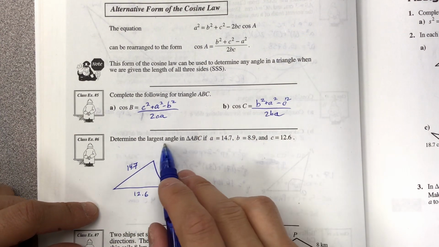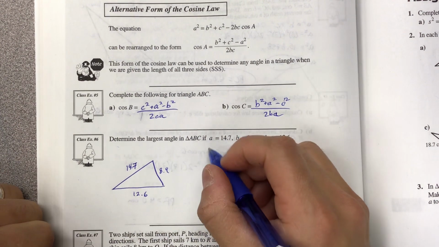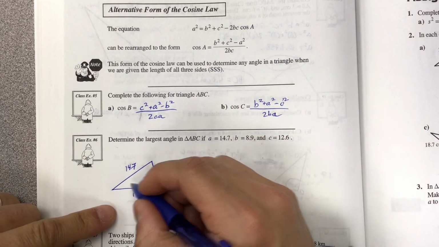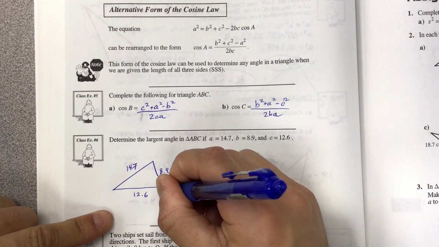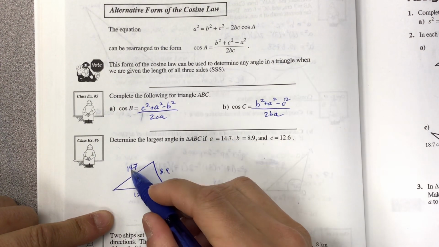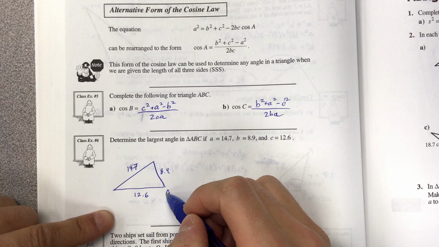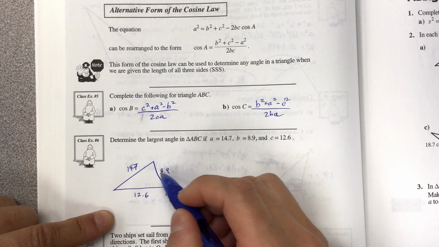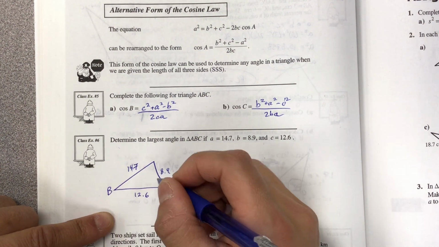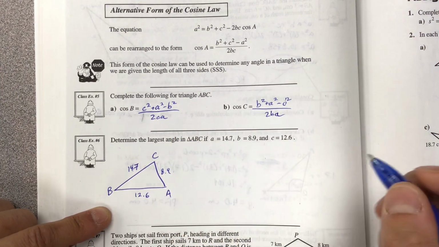We want to find the largest angle here. First, let's label this. If this is side length A, this is angle A. If this is side length B, then this is angle B, and then this will be angle C.